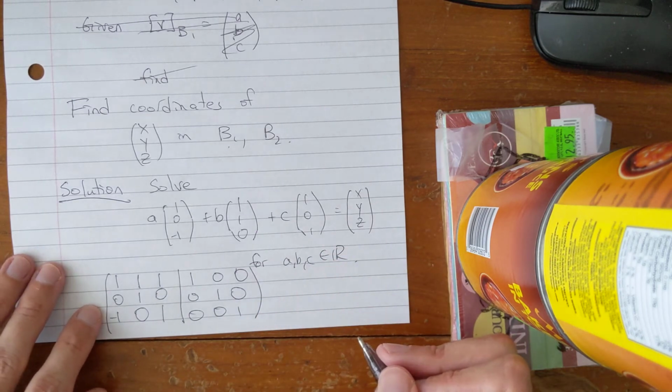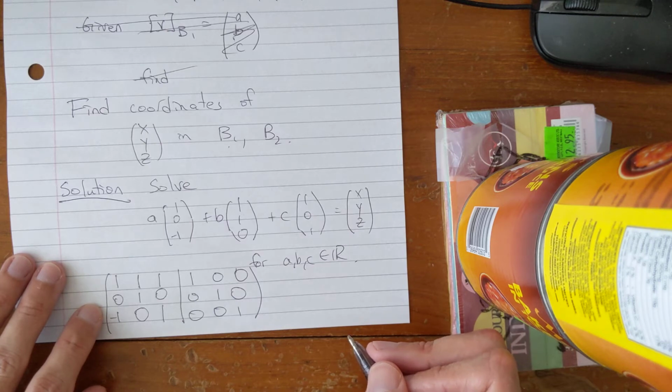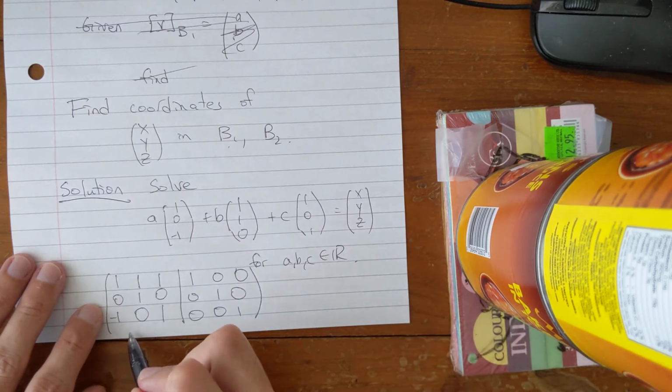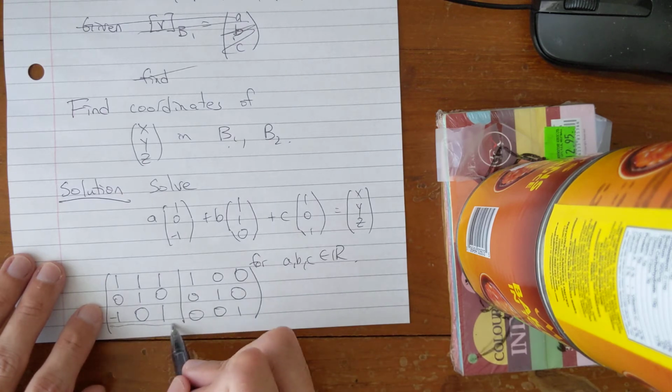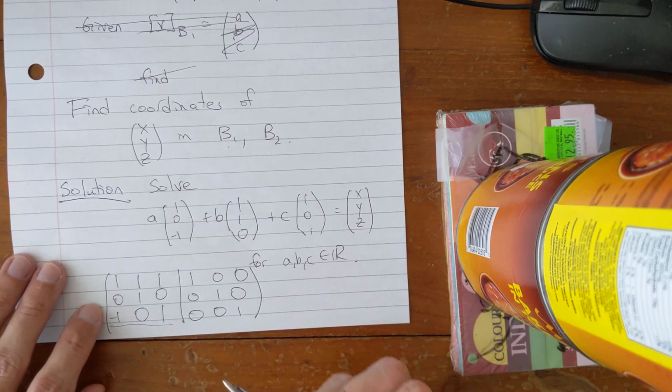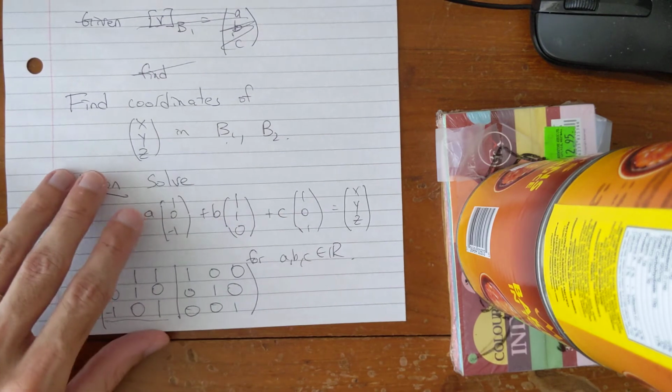Okay, and we have to row reduce this matrix. Notice that another way of saying this is that we're finding the inverse of this matrix. Okay, so let's just go ahead and do that.